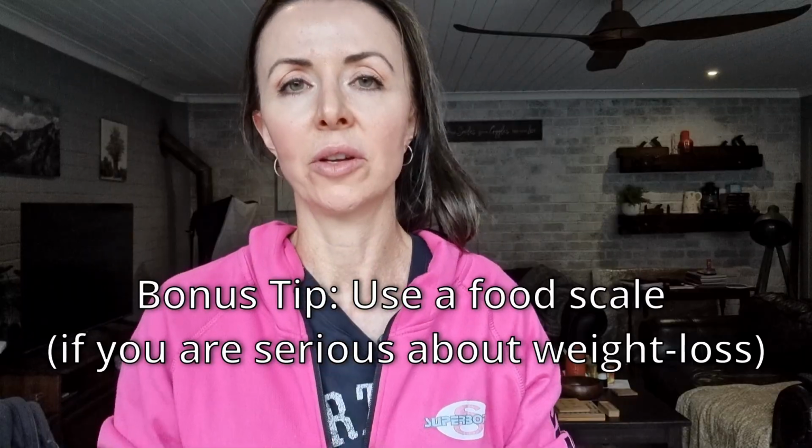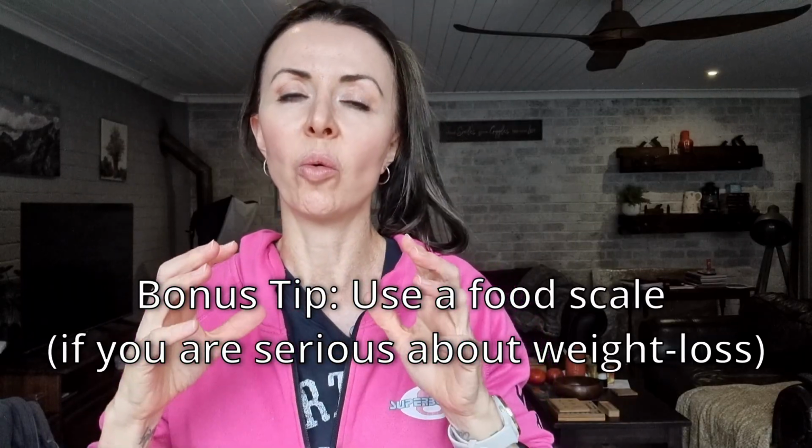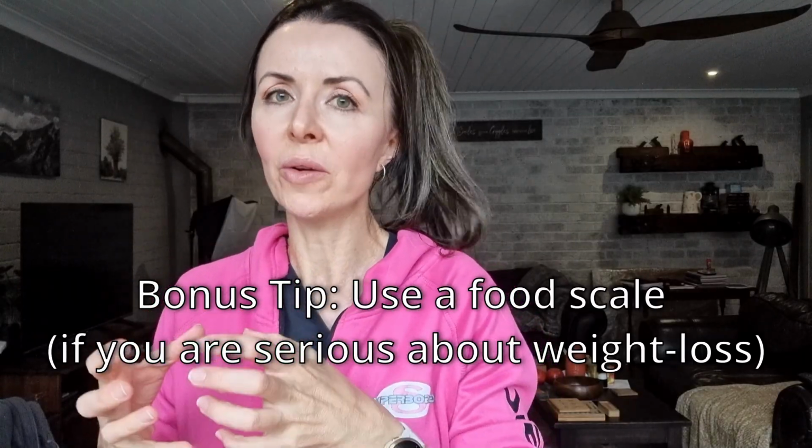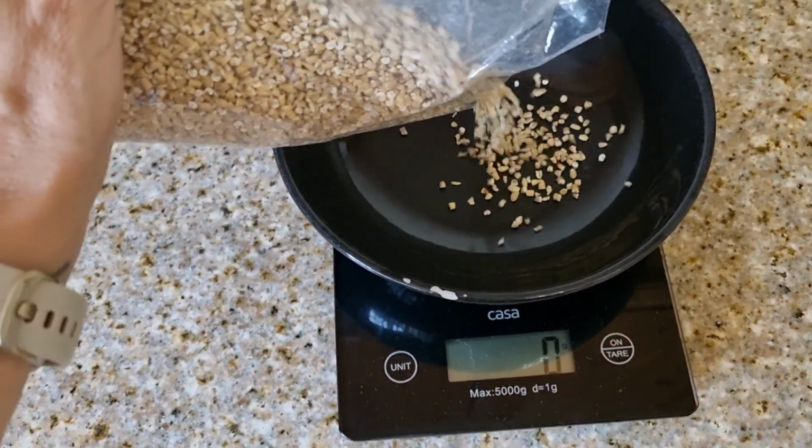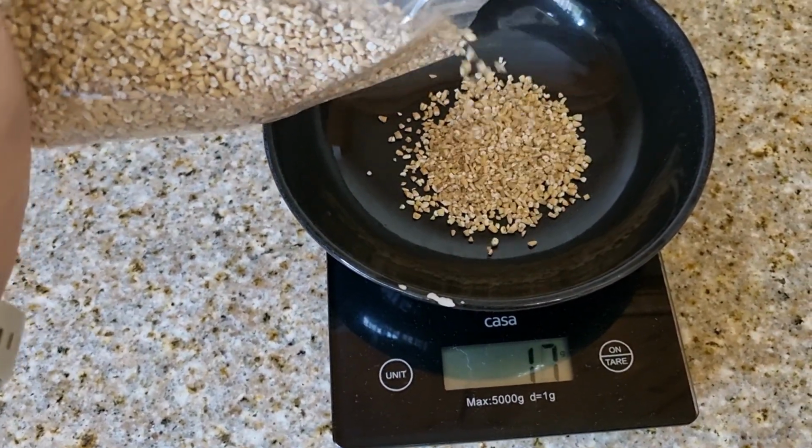And a bonus tip, use a food scale so that you are weighing your food. Therefore, you know exactly what to enter into your food tracking app. Now you don't have to weigh every item of food all the time, but just to give you a ballpark idea, so you can start eyeballing your food, weigh your food so that you now know 50 grams of rice looks like this, cooked or uncooked, and you enter it into that food tracking app.